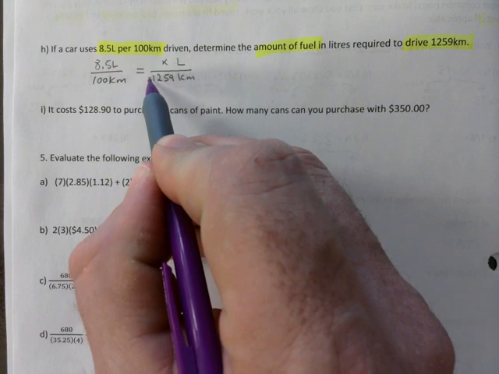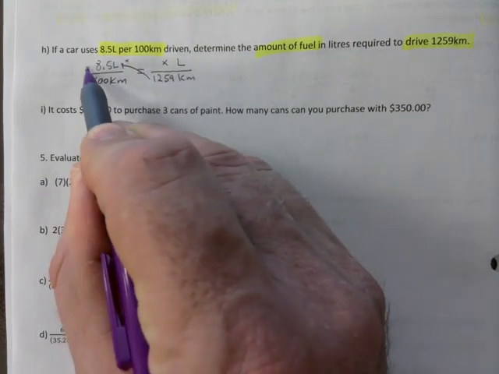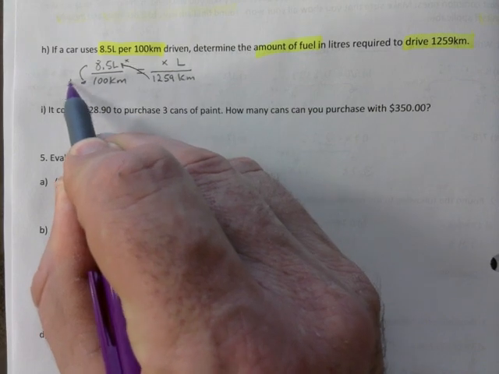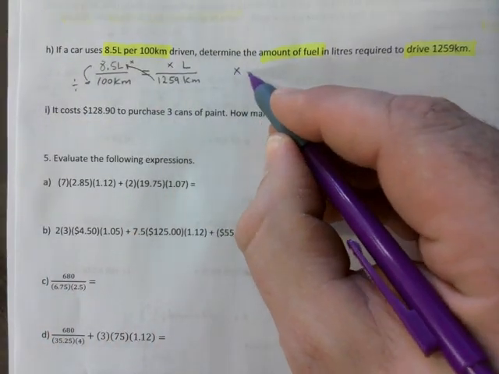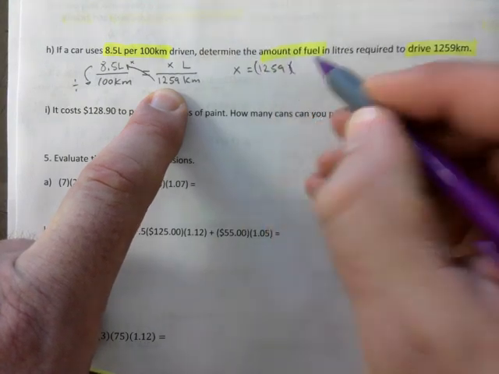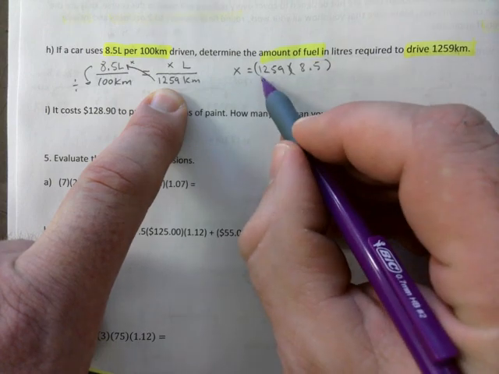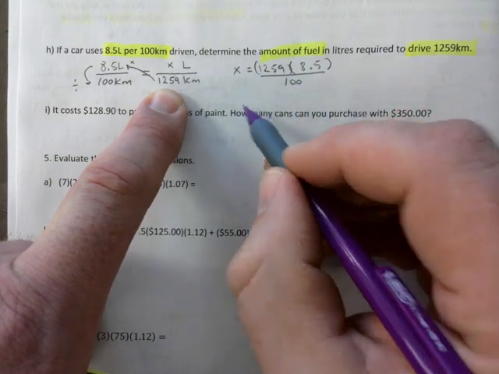And then, just like before, cross multiply and divide. Okay? Cross multiply and divide. So X will be 1259 times 8.5 divided by 100.